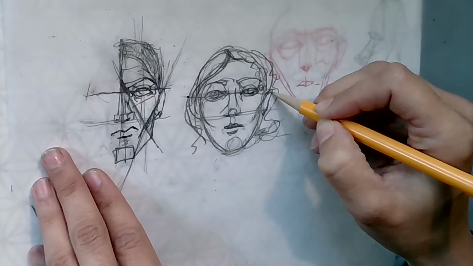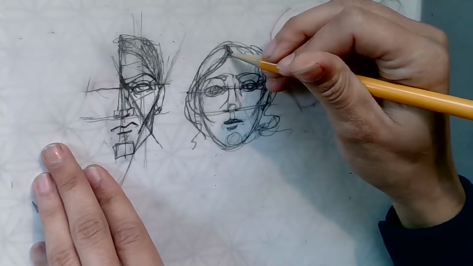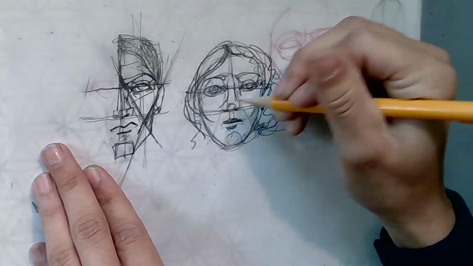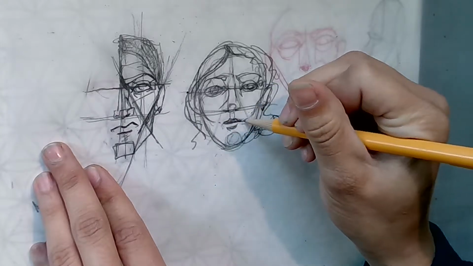And again, use that for the ear. Same thing. You can find connections in the face that help plan where you like having your features.